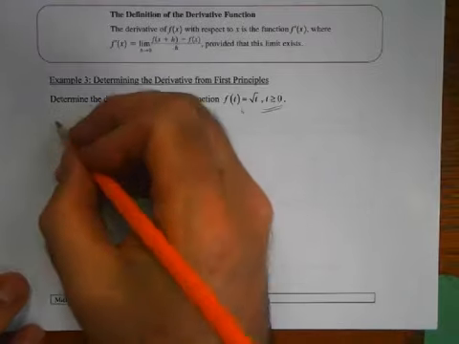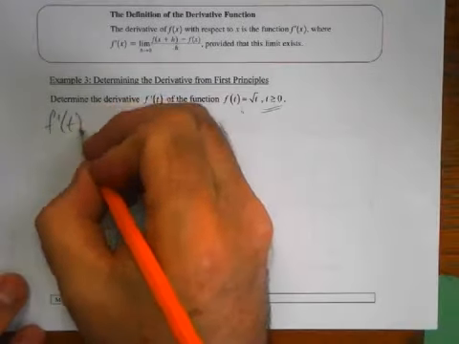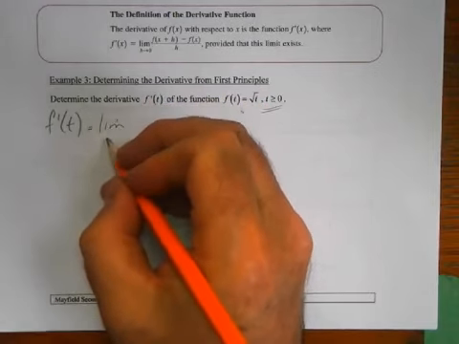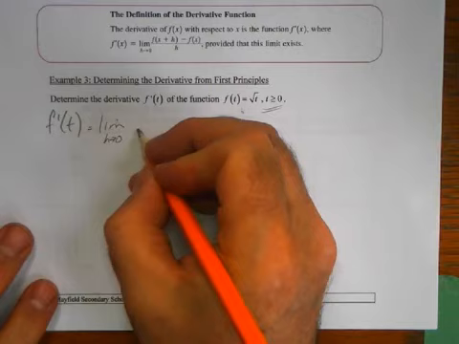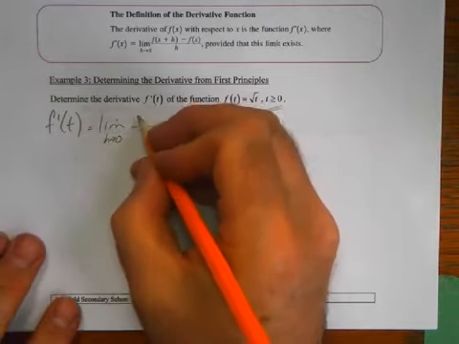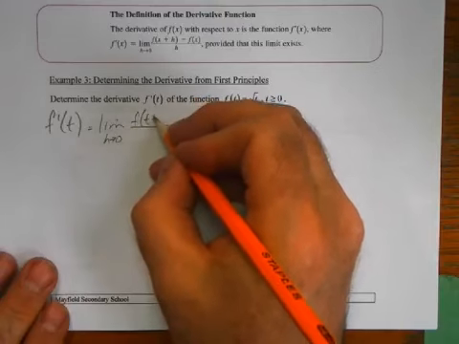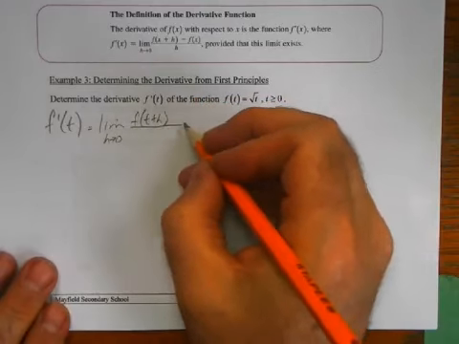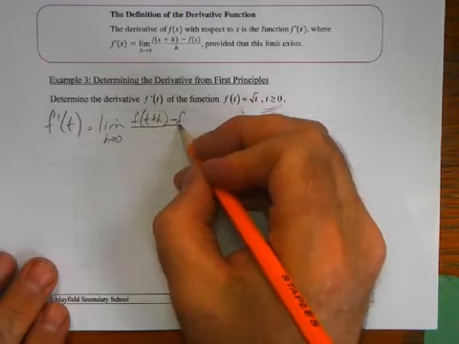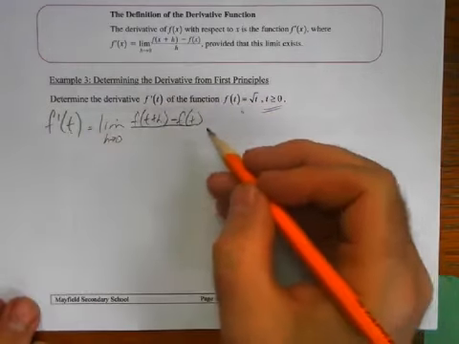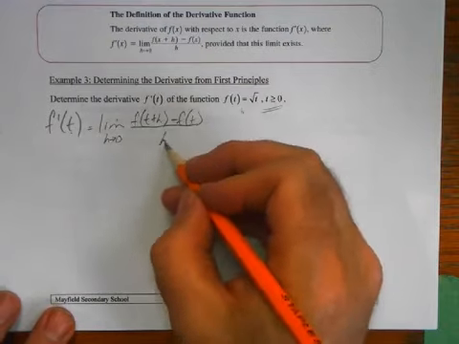f prime of t is equal to the limit as h approaches 0 of f. Now let's keep our variable straight. This time we're using t. I know sometimes it's easy to keep putting x there, but just look back over here and you'll see what the variable is that we're using. Okay, so this is pretty standard now.